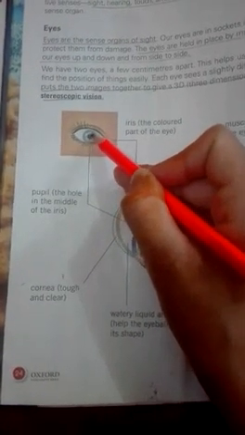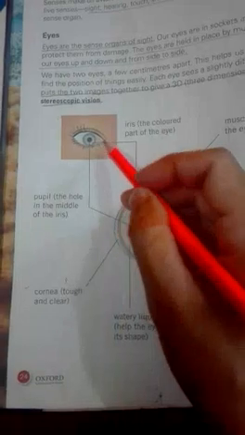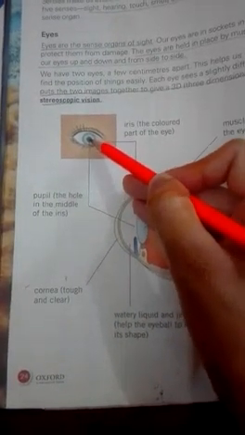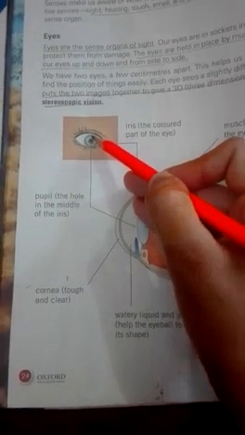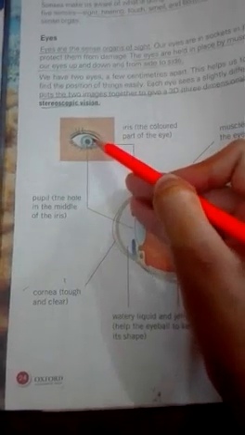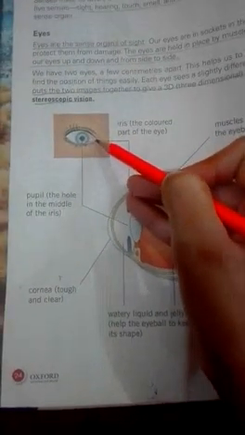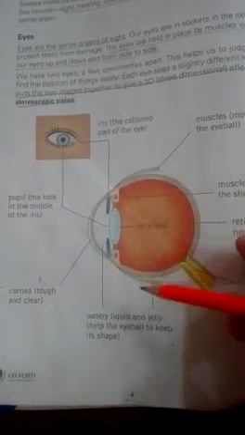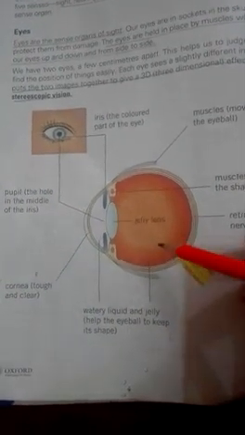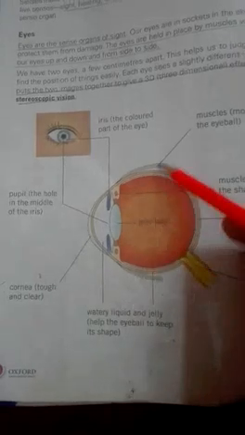Outside is the cornea, the whitish part. Okay, so there are three things: this is the pupil, this is the cornea and this is the iris. And beside the eye there are the muscles which help to move the eye up and down or side to side.